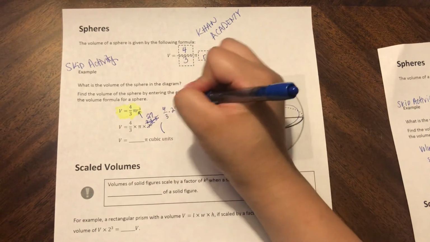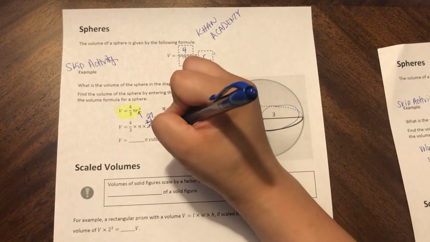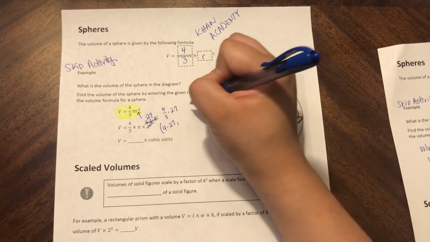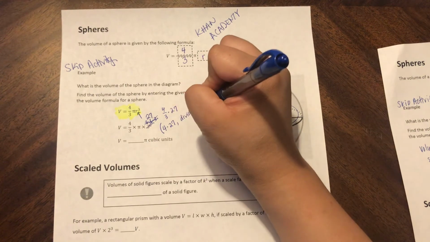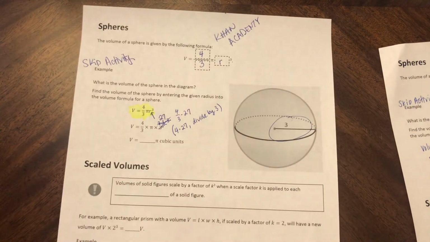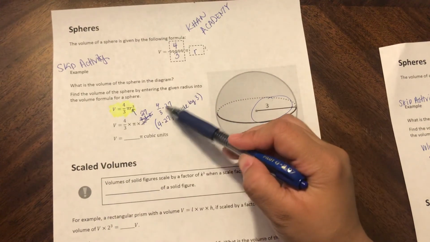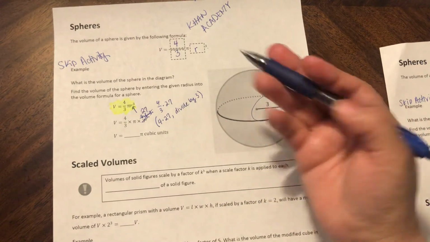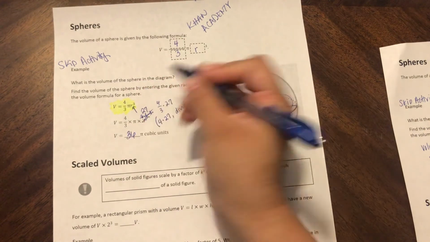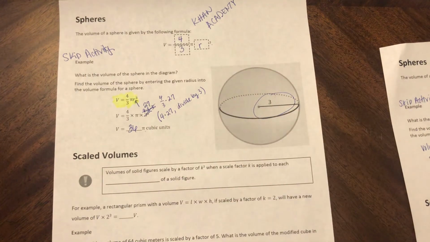I'm going to go ahead and tell you, if you don't have a calculator that you can do that, you just take it in steps. You can do 4 times 27 first. After you get that answer, divide by 3. And you don't have to do it in that order. I would do it this way: 27 divided by 3 first, which is 9, and then 9 times 4, which is 36. You don't do anything with pi because they actually keep pi in their answer.